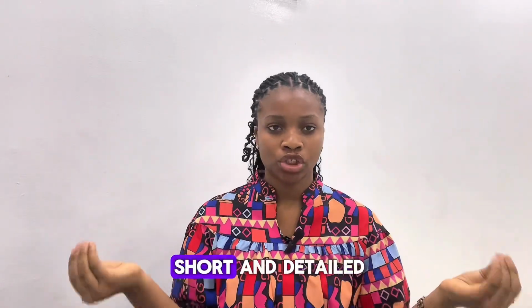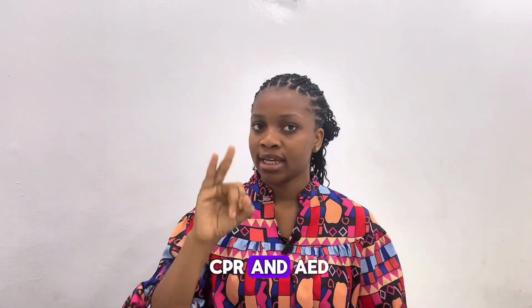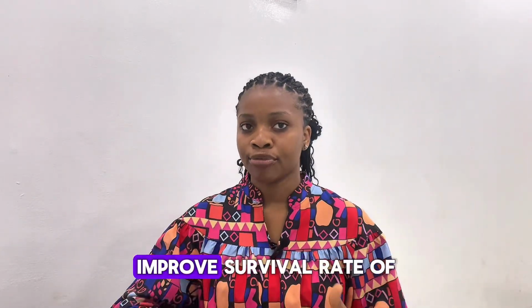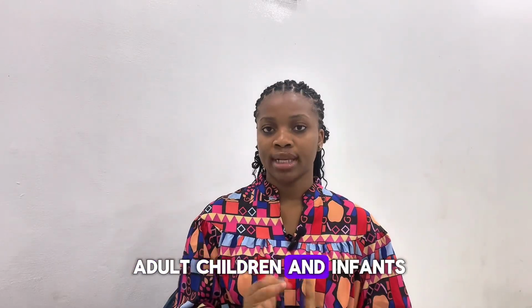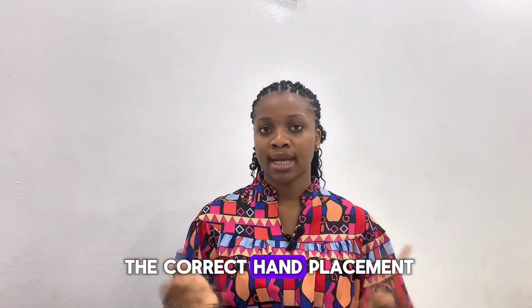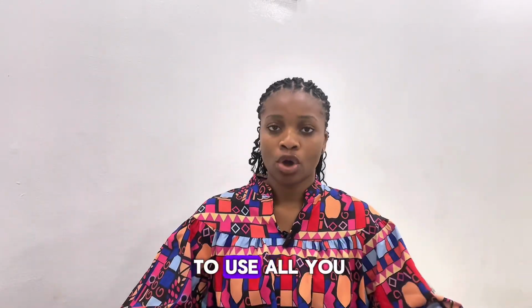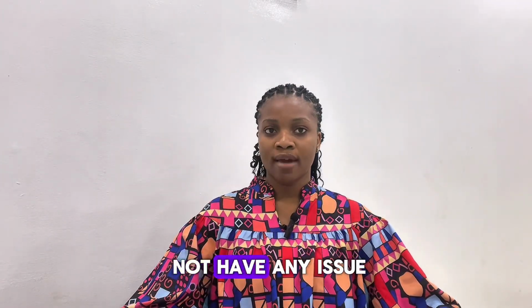This was very short and detailed. So like I said, CPR and AED, when they are used together, can dramatically improve the survival rate of the person you're trying to save. For adults, children and infants, make sure you use the correct hand placement, compression depth, and compression ratio. This AED is very easy to use. All you need to do is to follow the prompt appropriately, and then you will not have any issue.